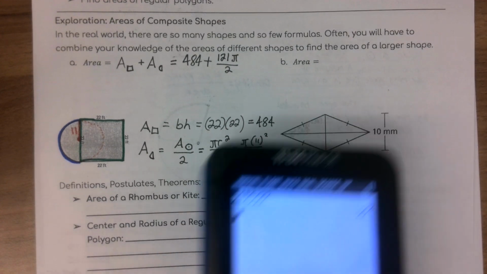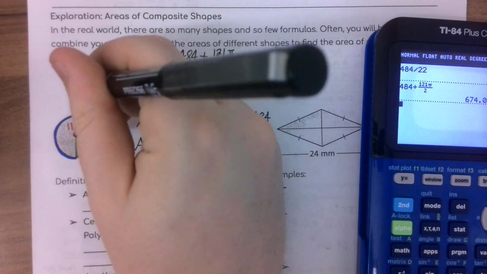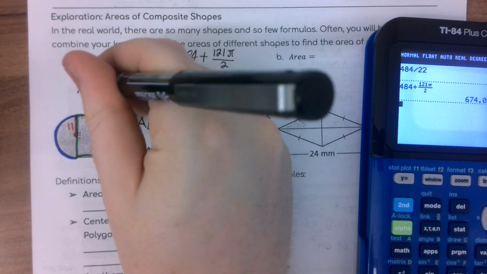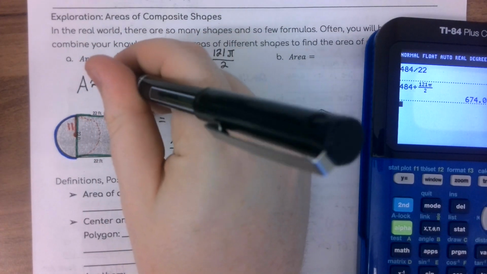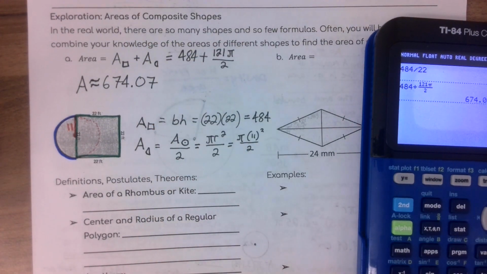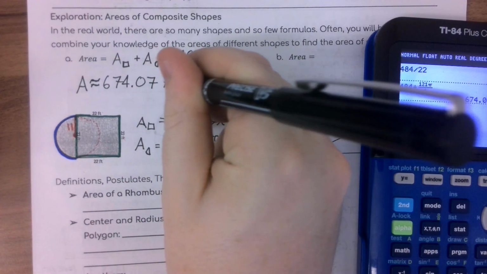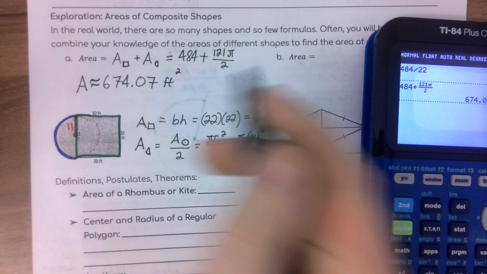Let's calculate this out and see what it is exactly. So 484 plus the fraction 121 pi over 2 gives us 684.07. So the area in total is going to be approximately 674.07. And since we're talking about area, remember, our units for area are always squared. So if we're doing all of our measurements in feet, the area will be in feet squared.